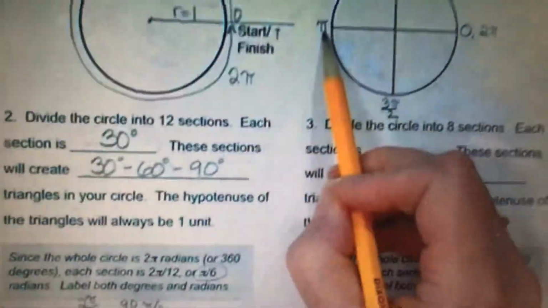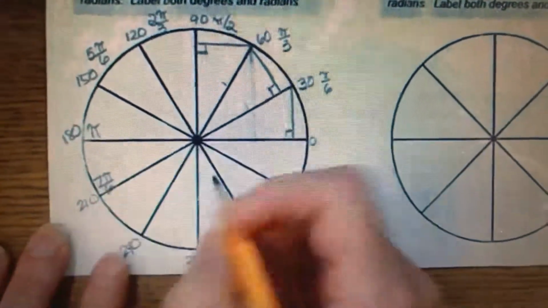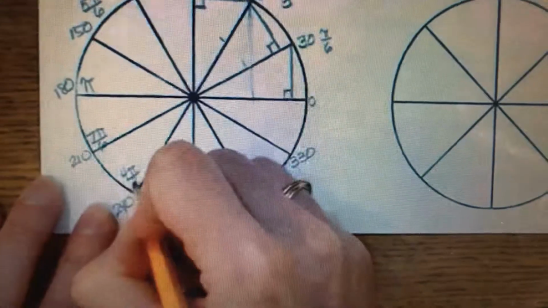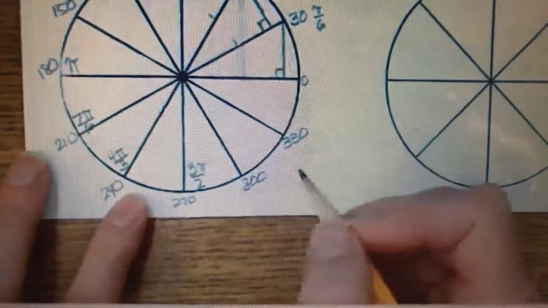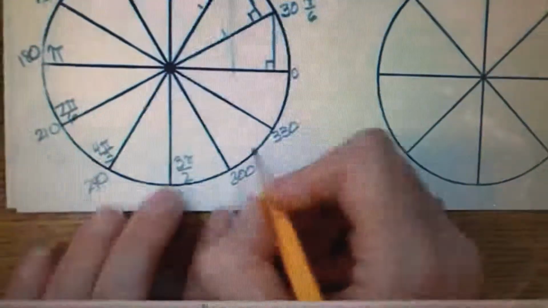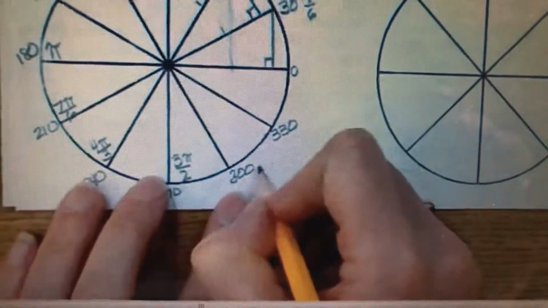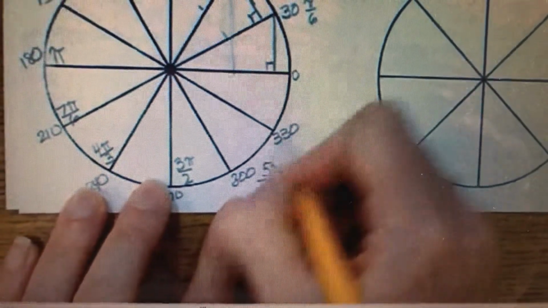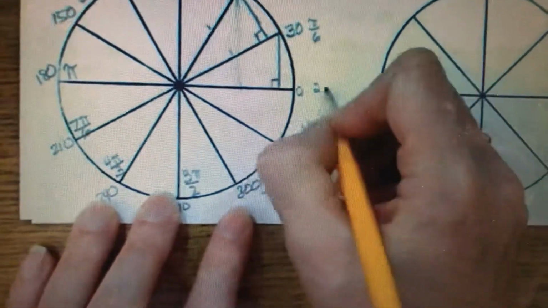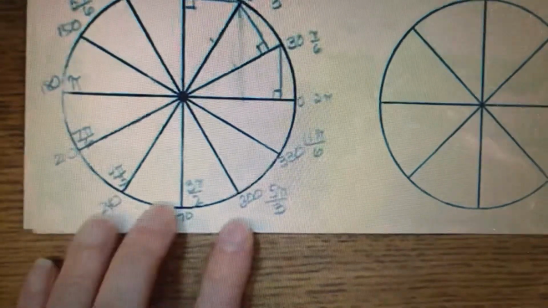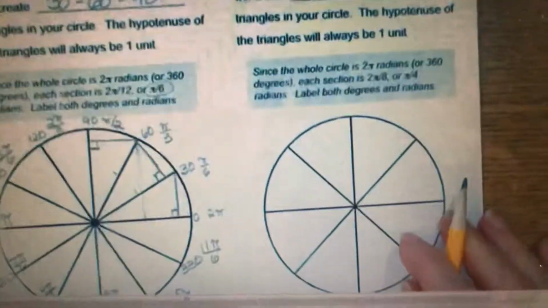And then you just keep going. 7 pi over 6. 8 pi over 6, 4 pi over 3 is what it simplifies to. 3/2 pi. 9 pi over 6. 10 pi over 6, which is 5 pi over 3. 11 pi over 6. And then finally 12 pi over 6, which is 2 pi. Woo! All right, you can tell I'm kind of tired at this point.